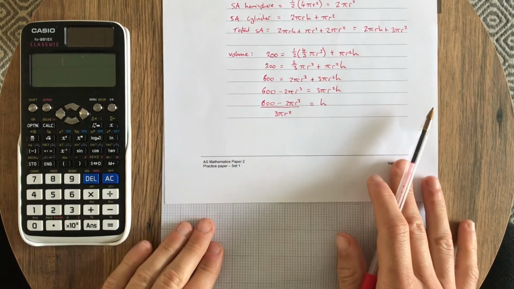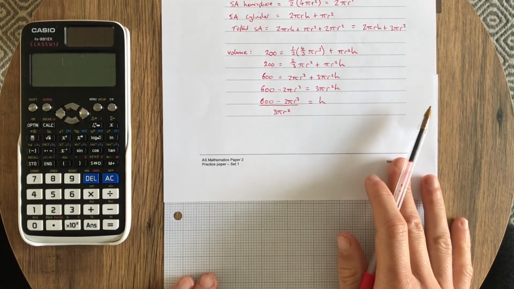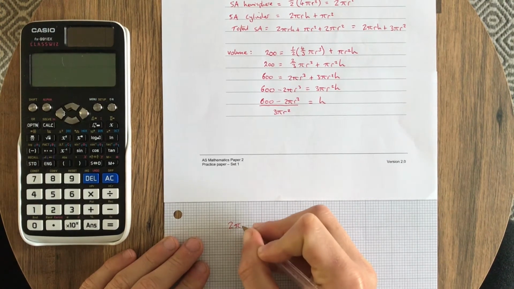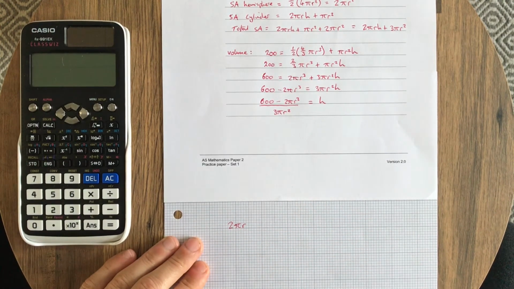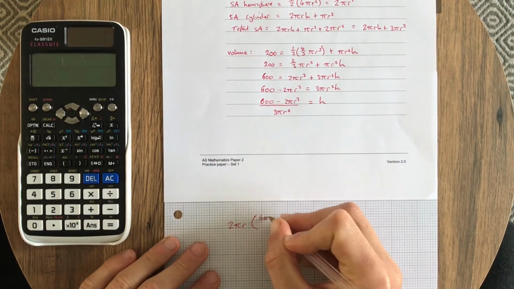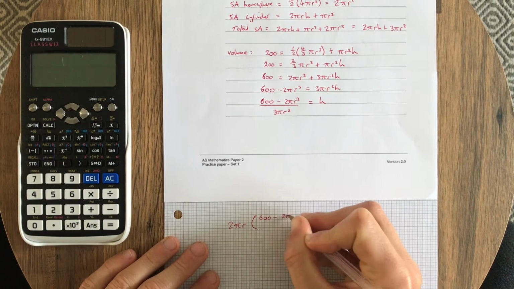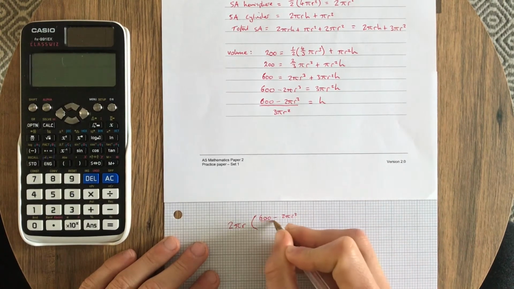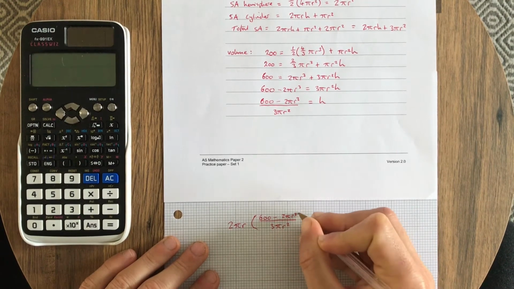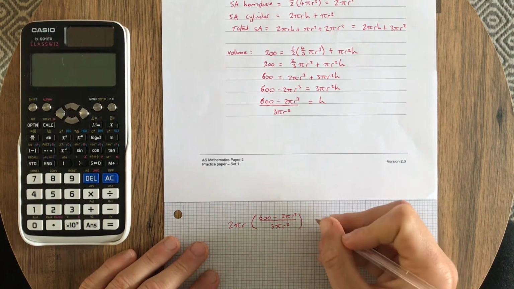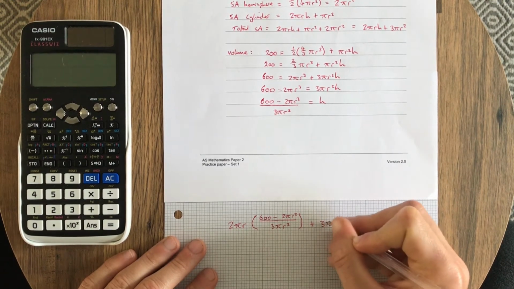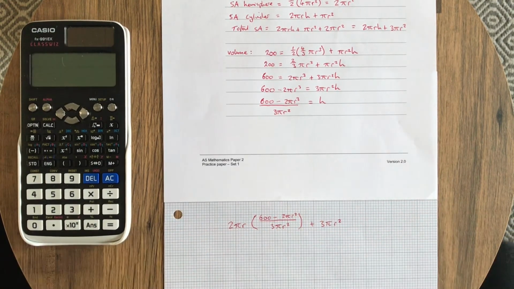So that is then going to give us the following: 2 pi r times by everything we've got here, because we're going to add it. So 600 take away 2 pi r cubed over 3 pi r squared, and that is going to be then added to 3 pi r squared.